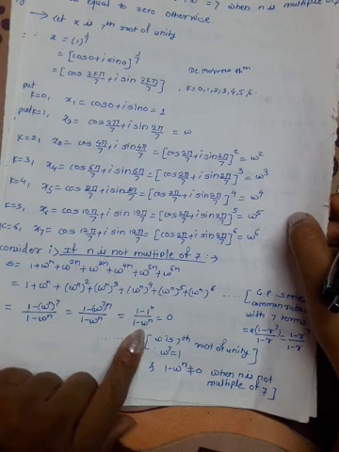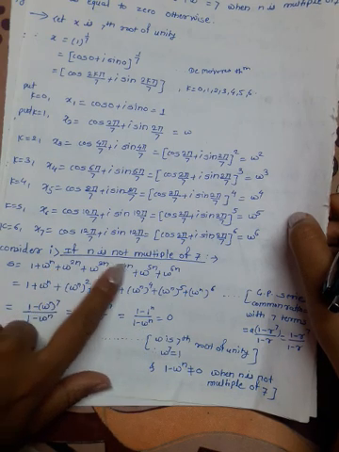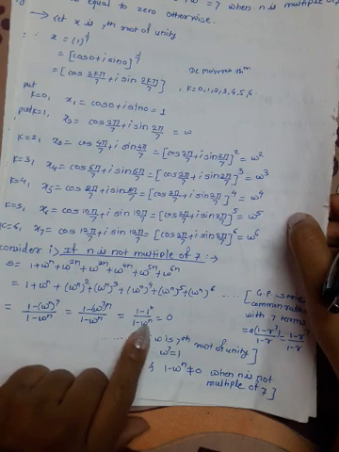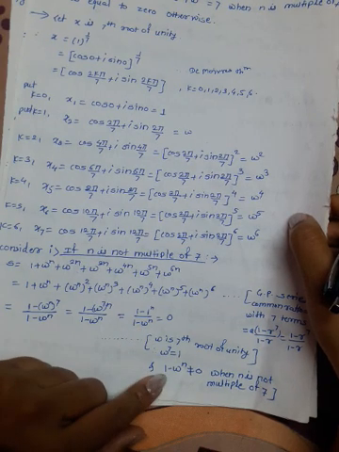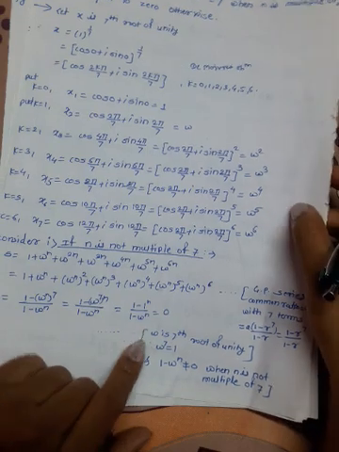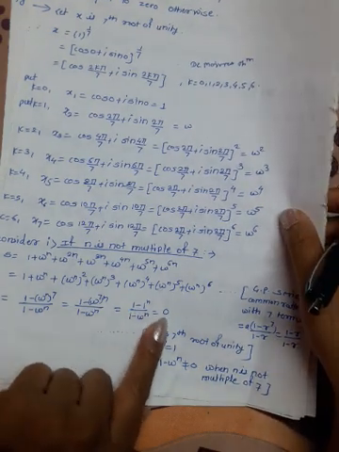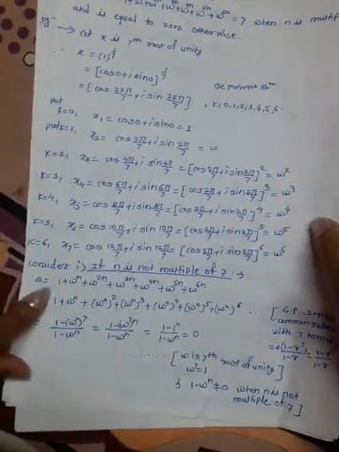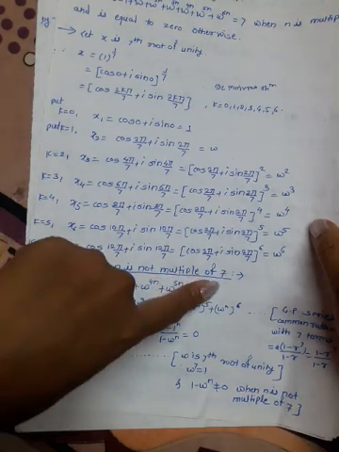We are considering n is not a multiple of 7. That's why this subtraction is not 0. The denominator is not 0, but the numerator is 0. That's why the total answer is 0 for this sum if n is not a multiple of 7. Okay.